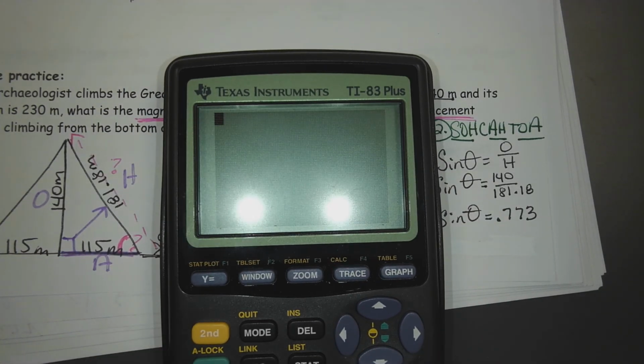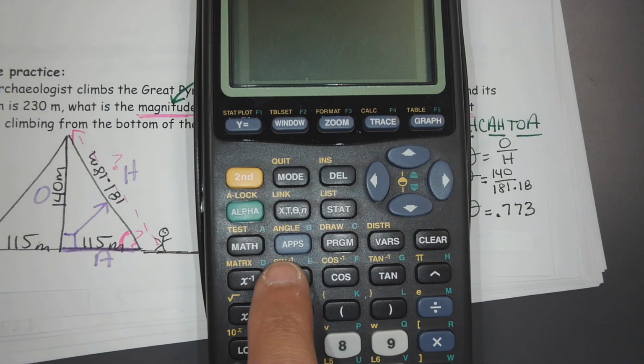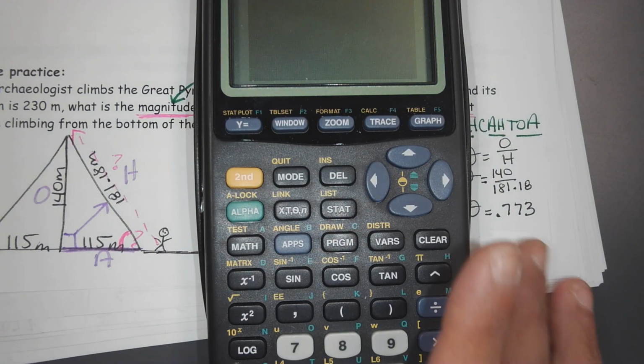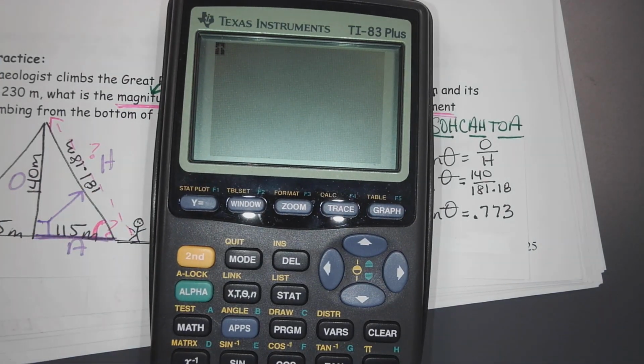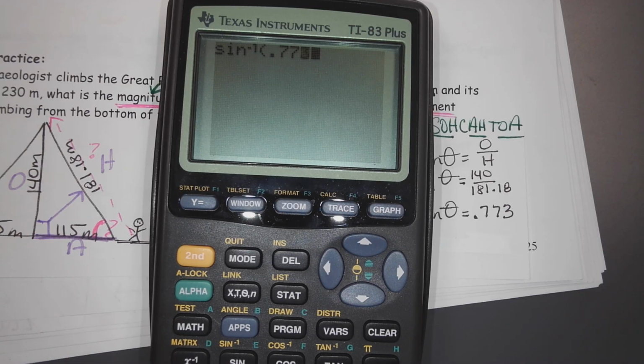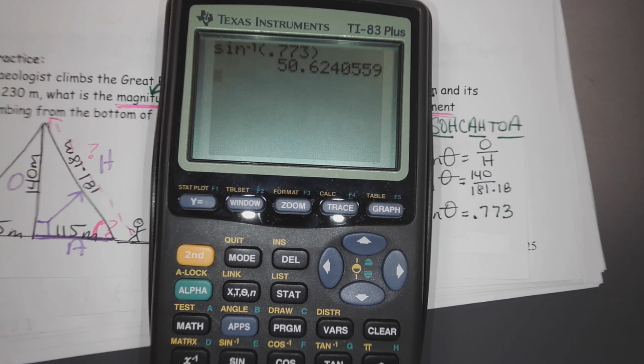Miss Munson, I don't have a clue what you mean by the opposite. Do you see over here that sine -1? Hit second key, sine -1. Do you see that little -1 at the top? That's the inverse. Go ahead and type in 0.773 and you get 50.62 degrees. That is my direction.